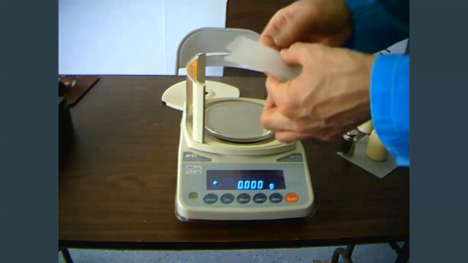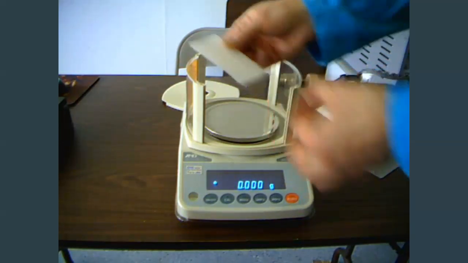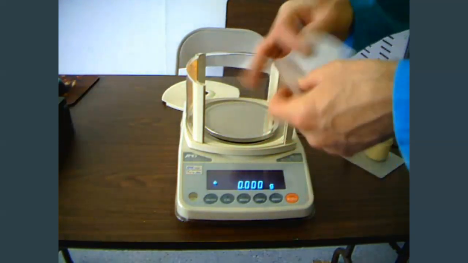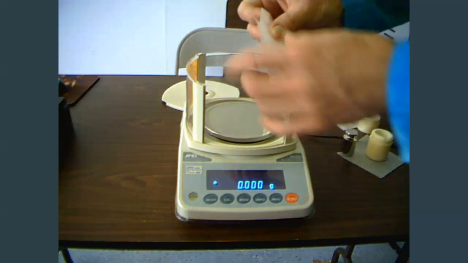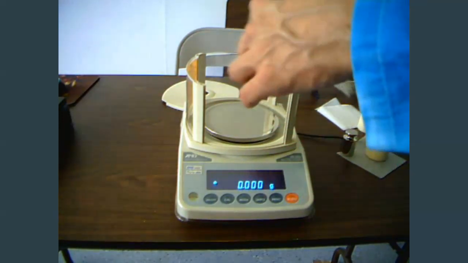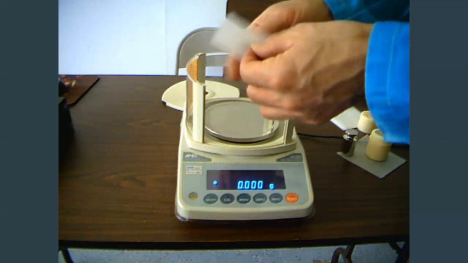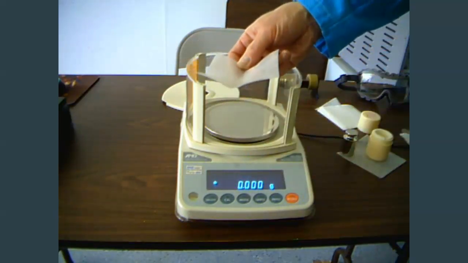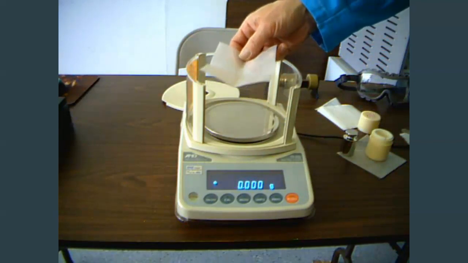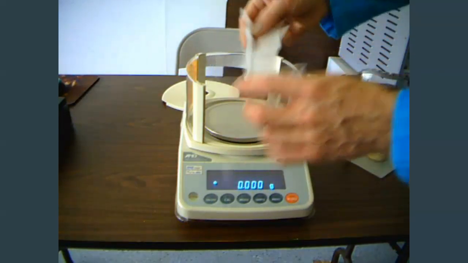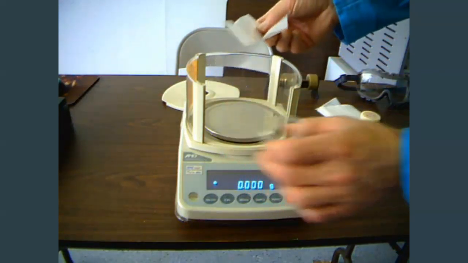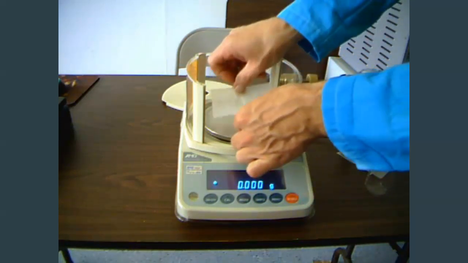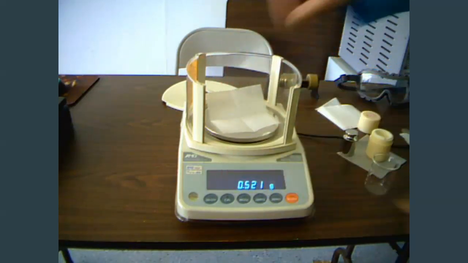If you have the weighing paper, fold it over one way, crease it, open it up, fold it the opposite way, crease it. Now you've made a little boat, so when you measure out your solid, it's going to be really easy to pour it into your beaker, flask, whatever it happens to be, without spilling it.